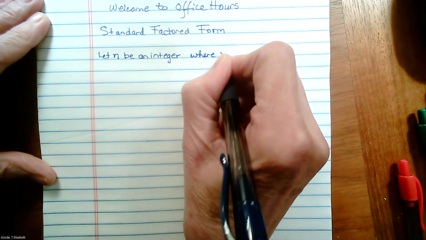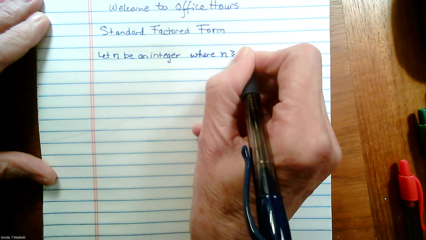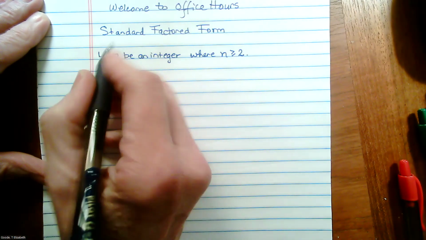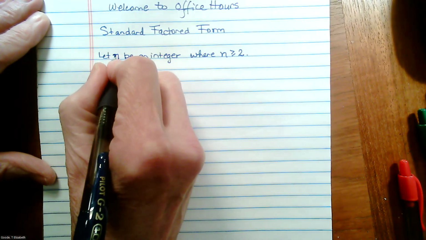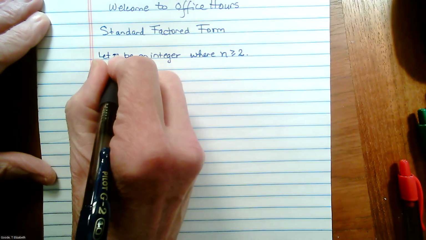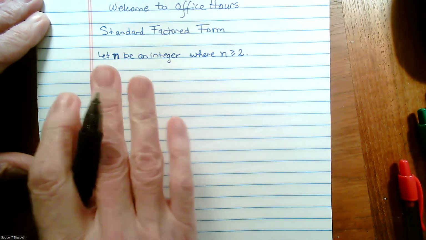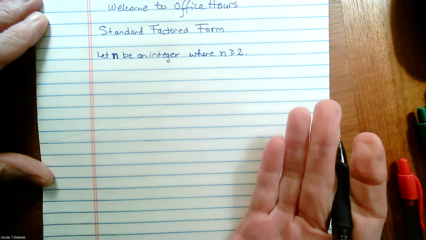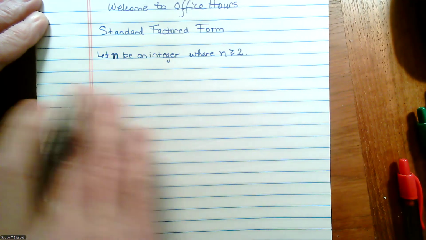So we're going to talk about these integers that are at least as big as 2. If you've got such an integer, it might be prime, like 2, 3, 5, 7. Or it might be composite, like 6, 15, 22.